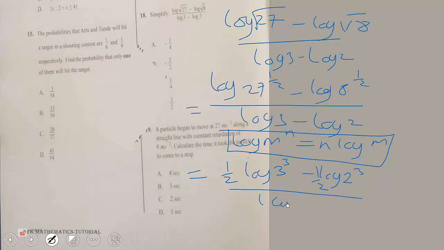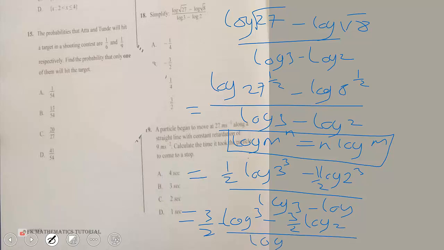So we have, over log 3 minus log 2, 3 over 2 log 3 minus 3 over 2 log 2.